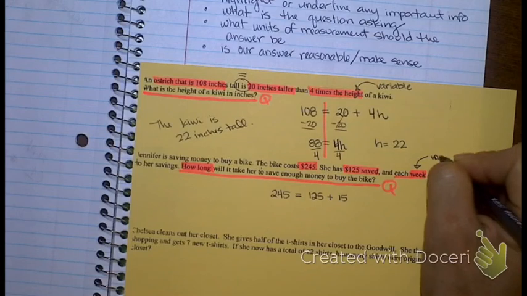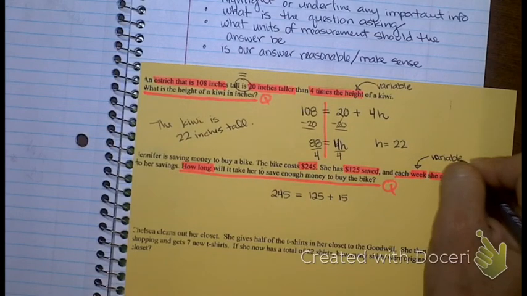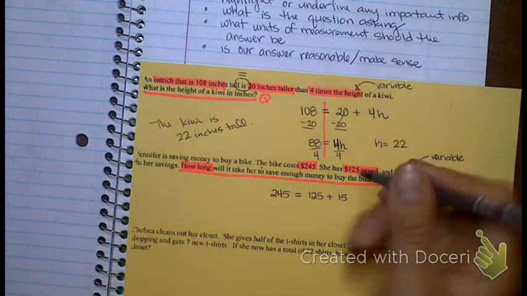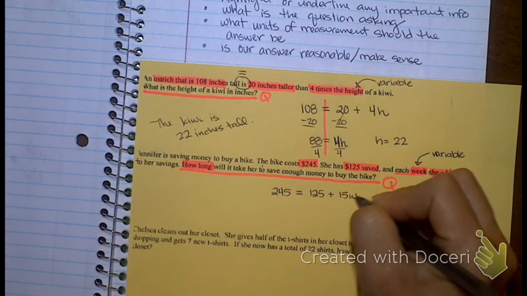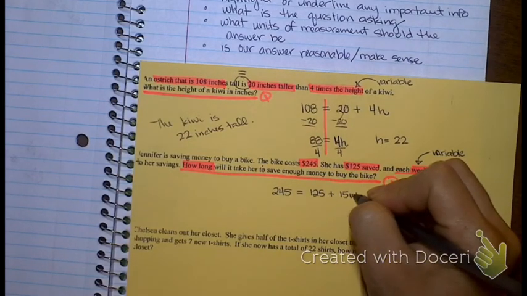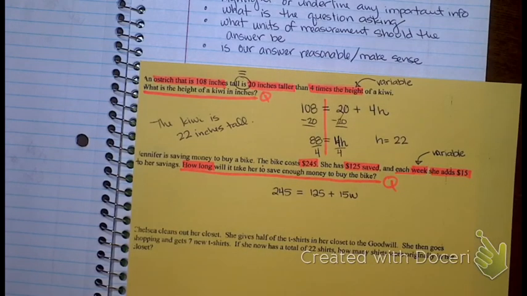So do I know how many weeks she's going to be saving for? No. So this is going to be your variable. Your number of weeks is your variable. So what variable would you guys like to use? W? Okay. So she's saving $15 per week, so 15 times W, right? Like if she only saves 1 week, she's only saving 15. If she saves 2 weeks, then it's 30. And 3 weeks is 45, and so forth, right? That's why we're multiplying by the number of weeks, okay? Because that $15 is increasing every week, right?